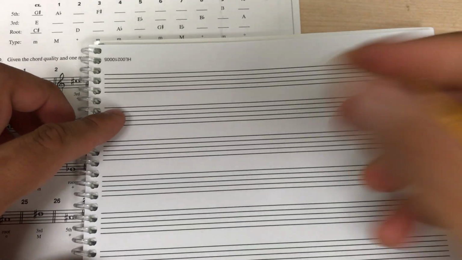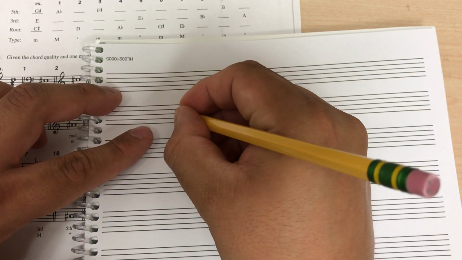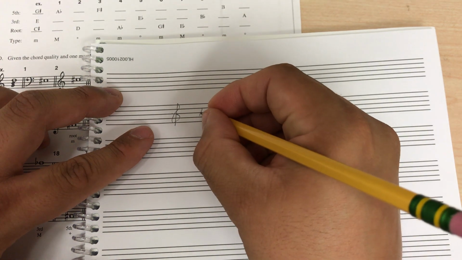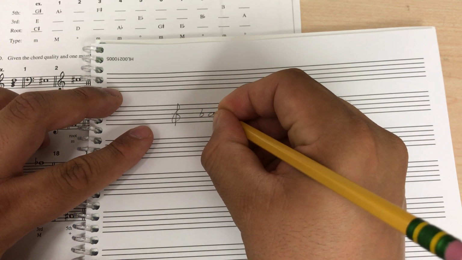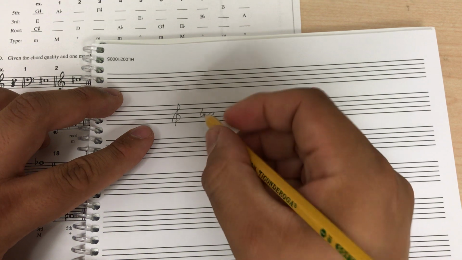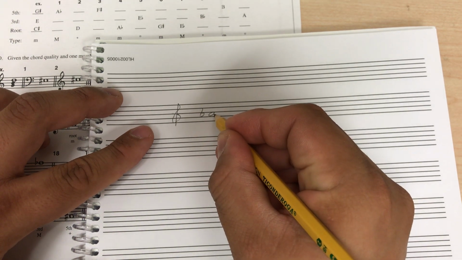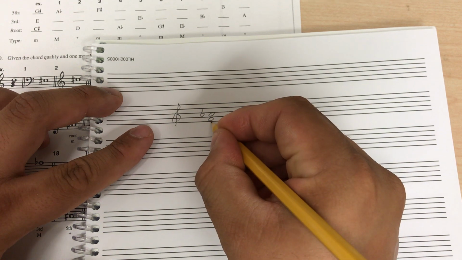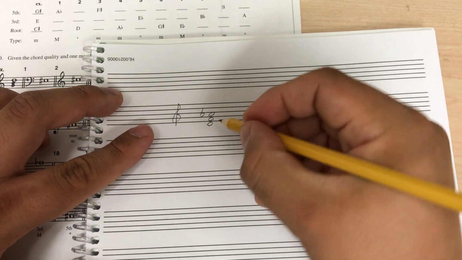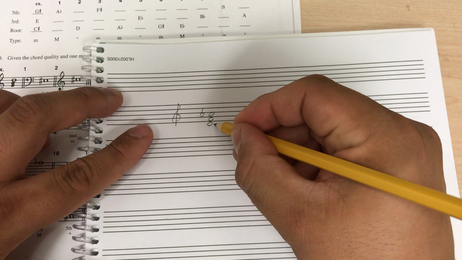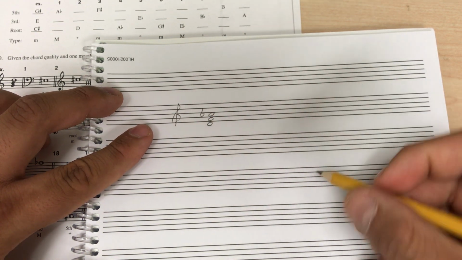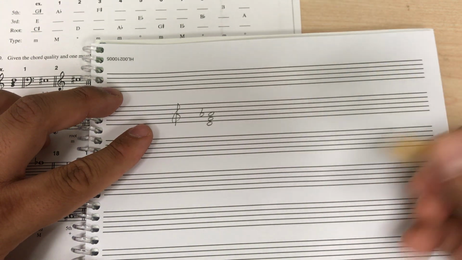So this is just like parts A and B, except we have to be a little bit more careful when we're thinking about the intervals of our triads. So I know that A flat is the fifth. I also know that because this note is the fifth, it will have a third below it and a root below that. I don't know what kind of F I have, and I don't know what kind of D I have yet, but I can look at the interval structure and I can adjust it to get what I want.